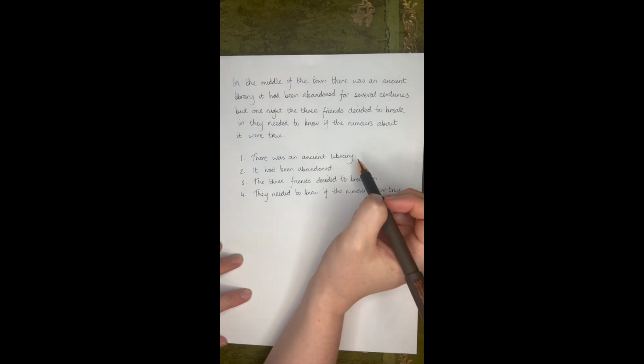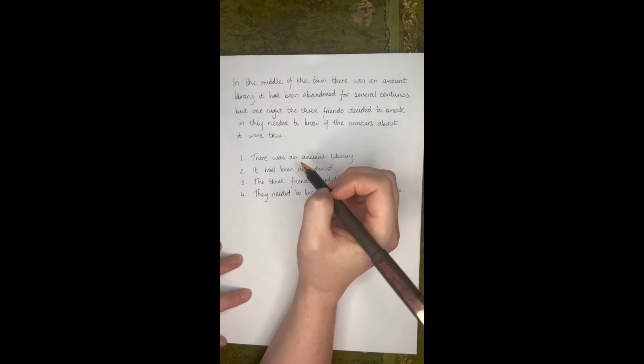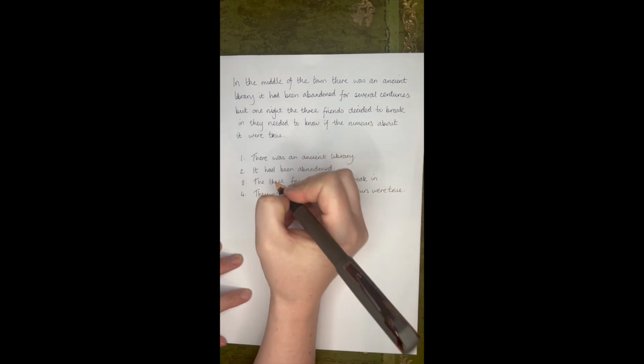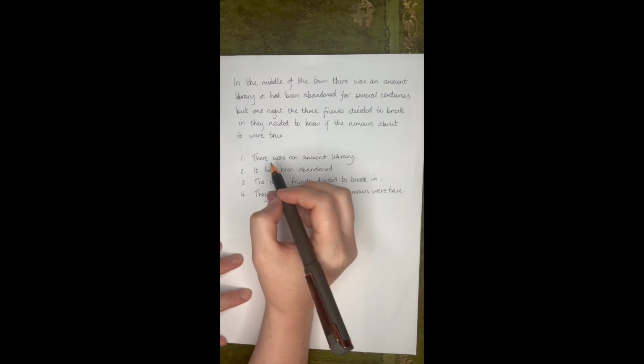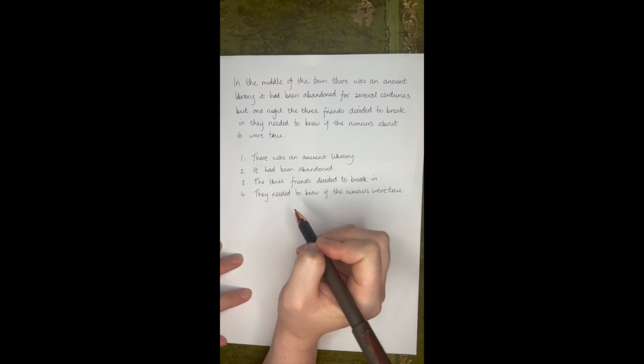So if you're often told that your writing has too many run-on sentences, the first thing to do is go right back to basics and see if you can note down each idea in order in the simplest way that you can, one idea at a time, like we've done here.